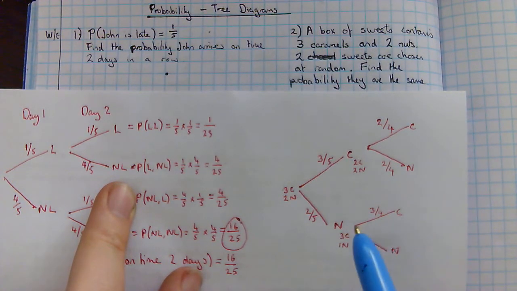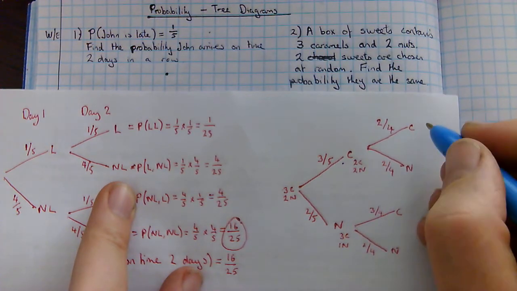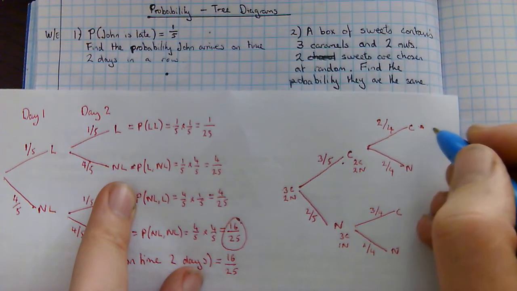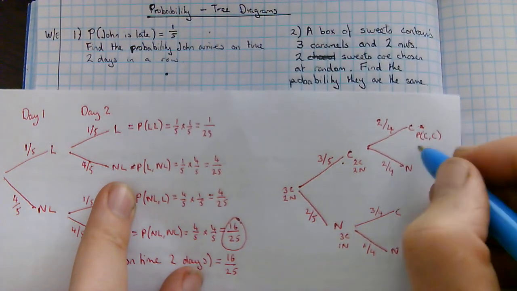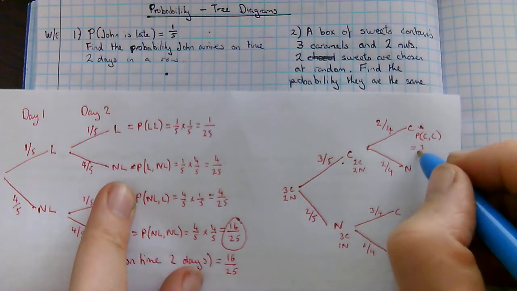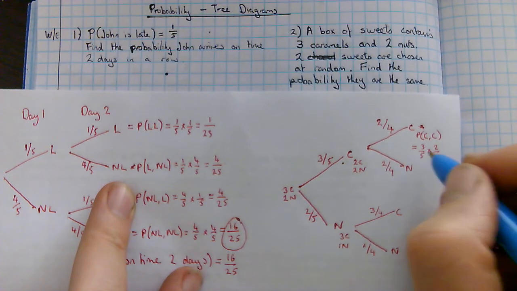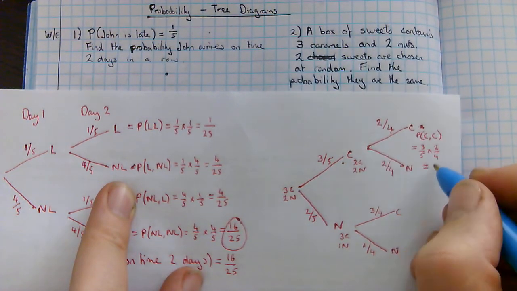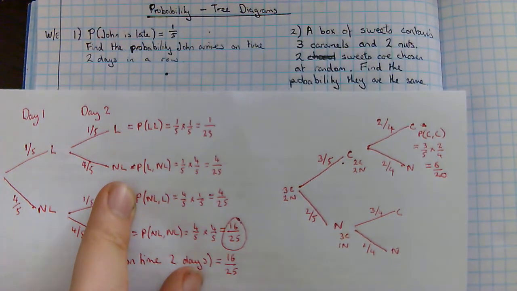It wants the probability that they're both the same. So either caramel, so let's take a look. Probability of caramel up here. Probability of caramel is going to be 3/5 times 2/4. 3 times 2 is 6, 5 times 4 is 20, so that's 6 out of 20. That's the probability of caramel.